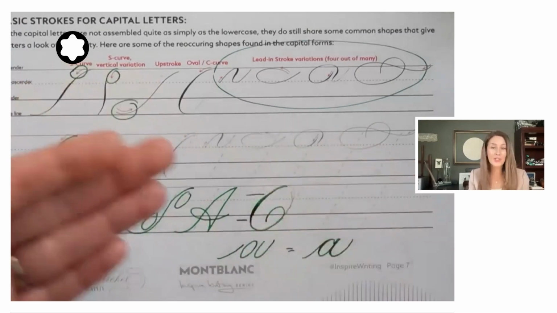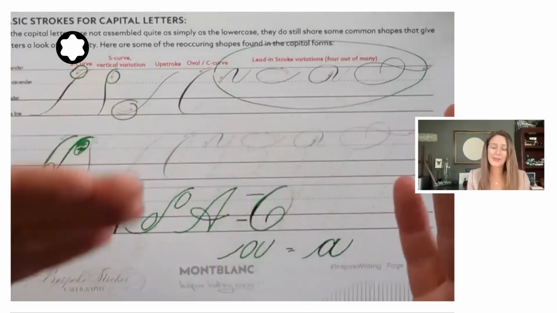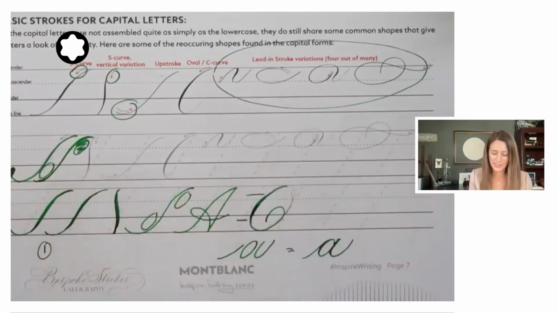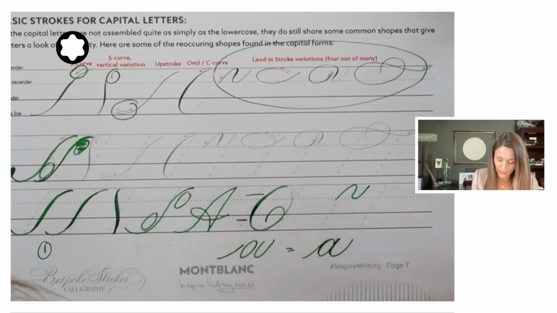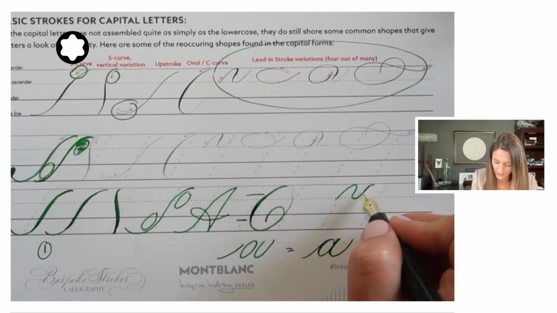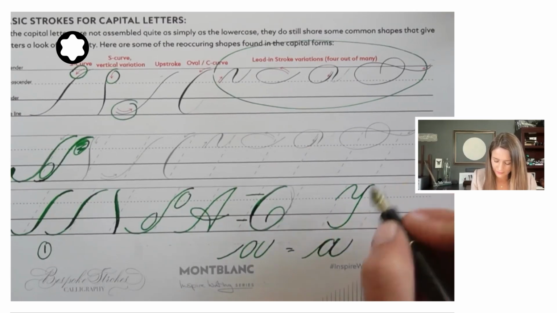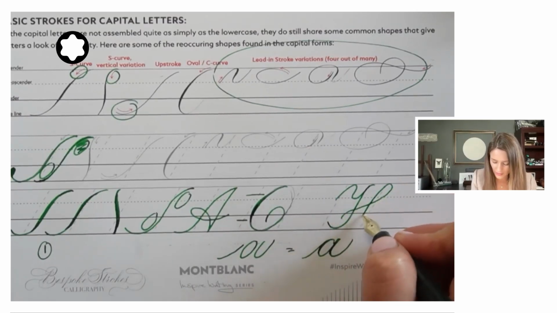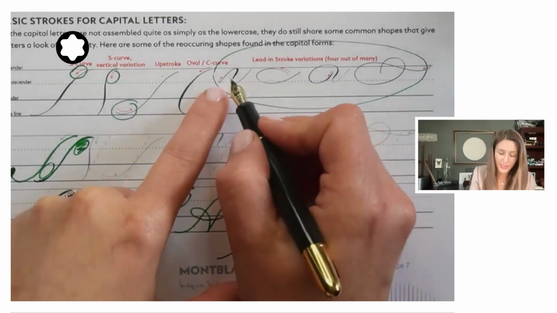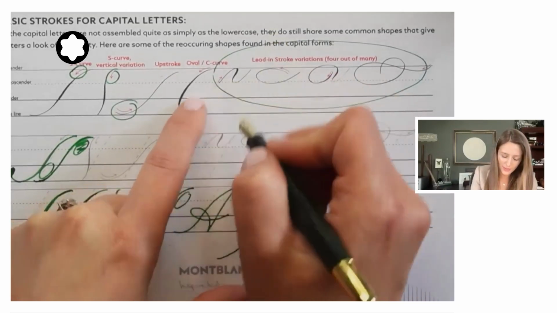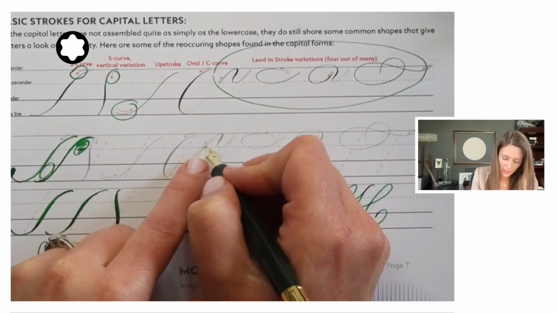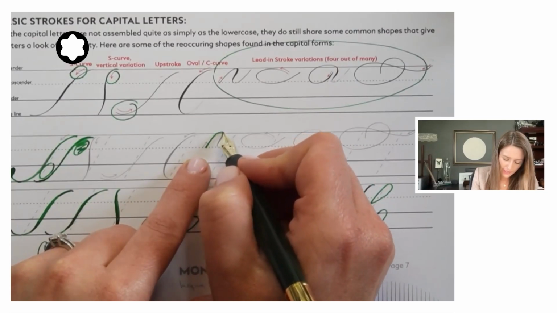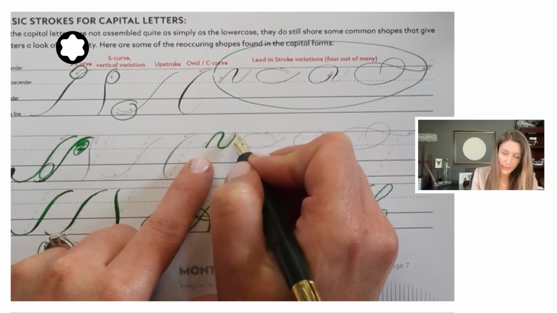So typically an entry stroke, as its name would suggest, is the stroke that begins a letter. So if I was going to do a letter H, I would begin with an entry stroke like this and then do the S curve. And then this is like the C stroke. We've got this one that is very similar to that compound curve that we learned in the lowercase section, part 1 of our class. We're going up along the slant line, down along the slant line, and up again.